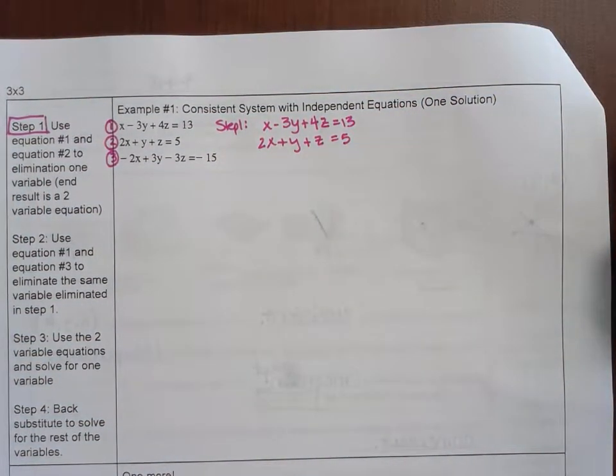And I'm going to use elimination to get rid of one of the variables. Okay? So pick a variable. Which one do you want to get rid of? X. Why X? X, because you only have to multiply the top by a negative 2. I like that answer. What if I wanted to eliminate Y? I could multiply the bottom by a 3. What if I wanted to eliminate Z?